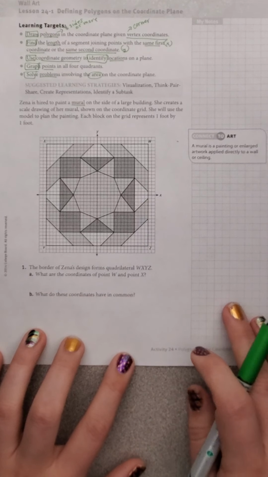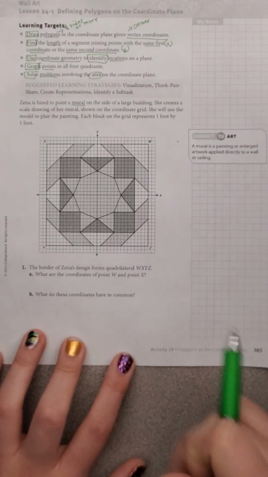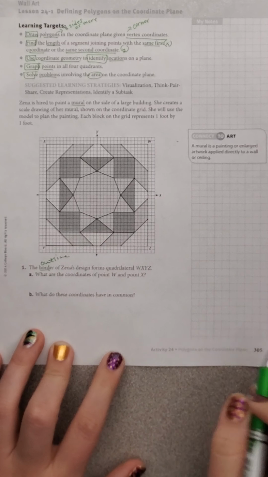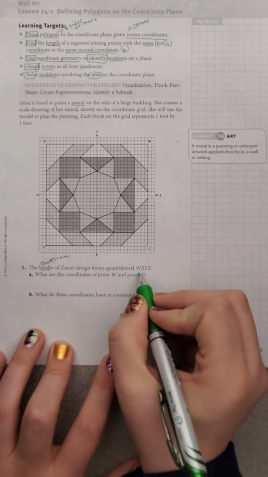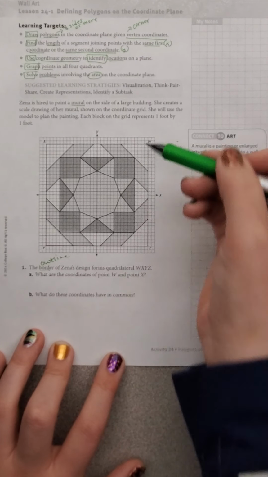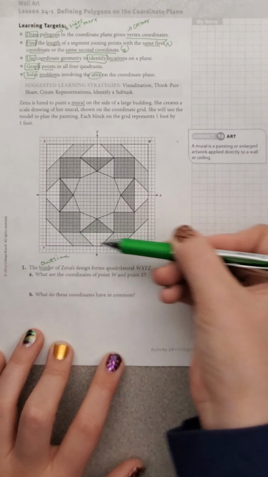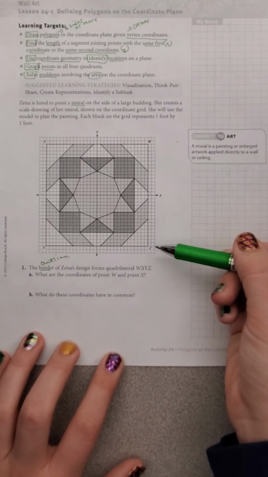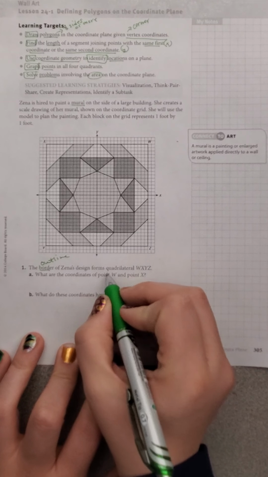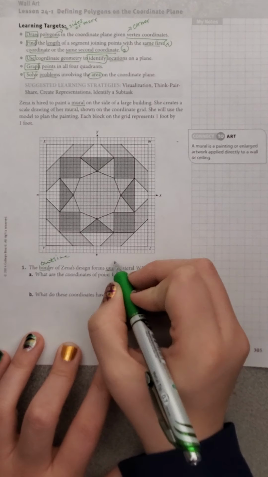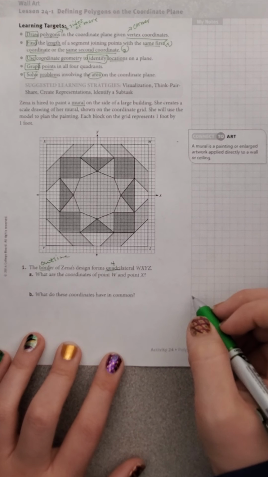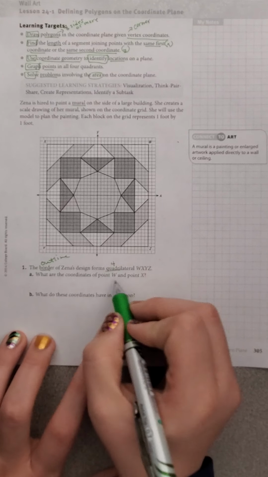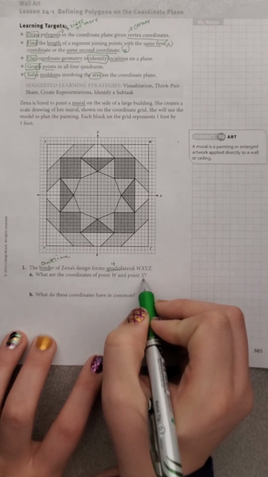So we have number 1. It says the border, or your outline, of Zena's design forms a quadrilateral WXYZ. So W, X, Y, and Z. On a coordinate plane, sometimes you'll be given those letters just so you know what you're working with. Okay, and remember this quad, right? That means 4. So it's shapes with 4 sides. So the first question says, what are the coordinates of point W and X?